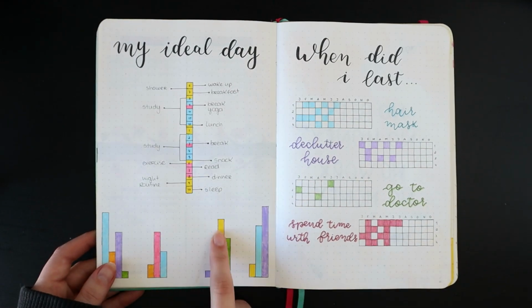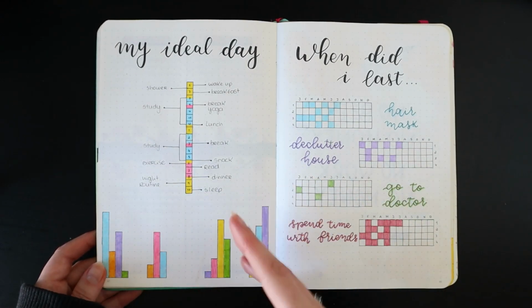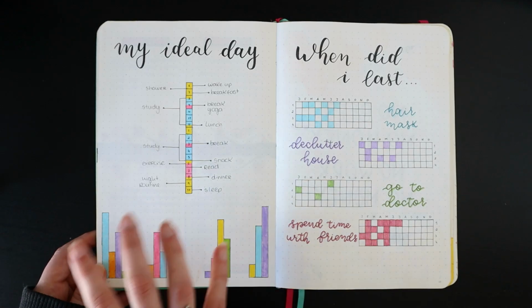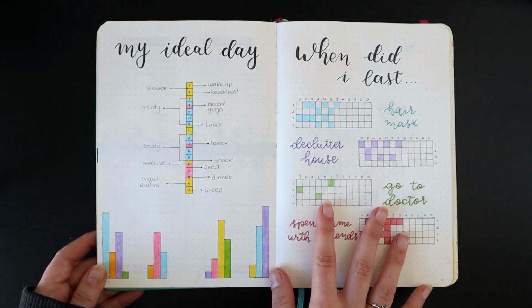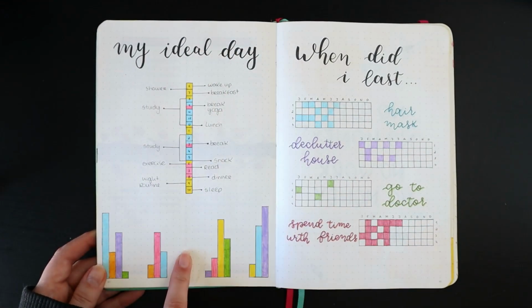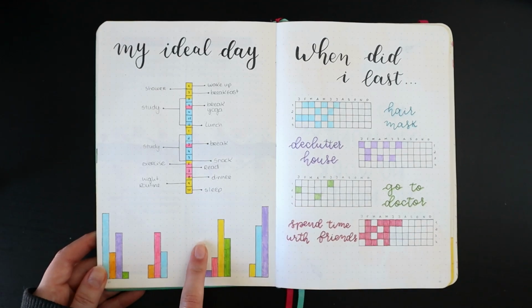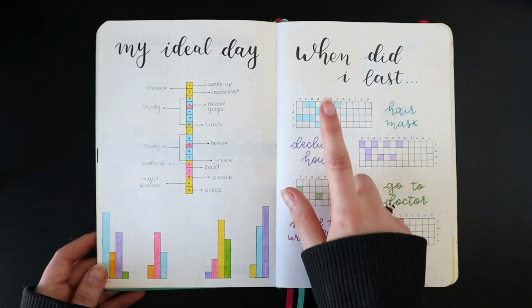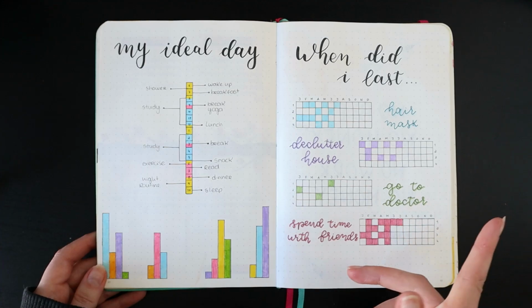This page is just really fun to do, and sometimes in your bullet journal you should have some fun with the pages. Not everything has to be about productivity or tracking things, so having an ideal day page in your bullet journal can be a really fun activity. And here on the side I have the "when did I last do something" page.